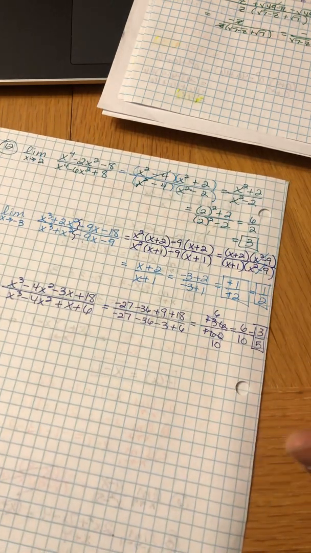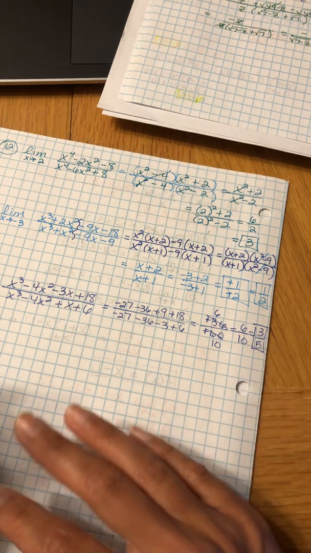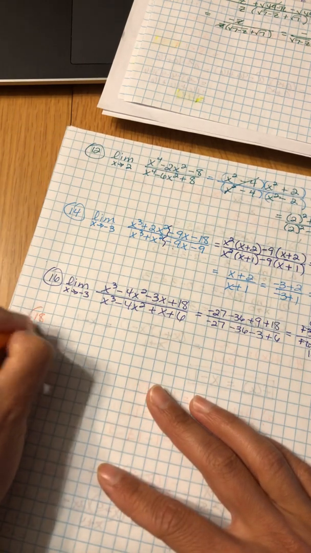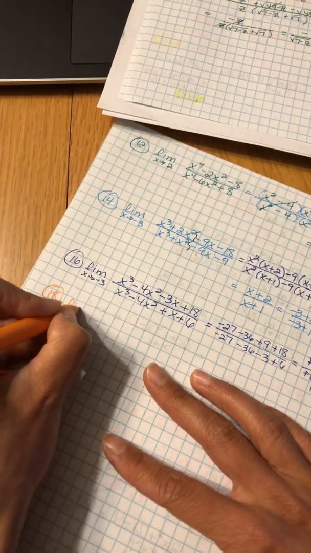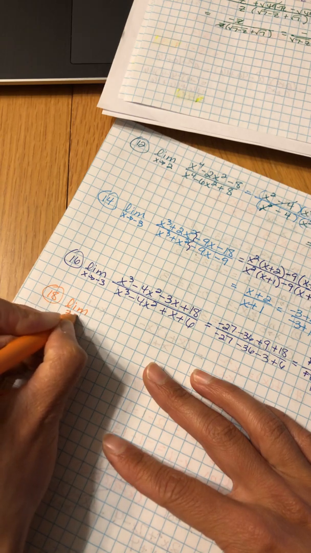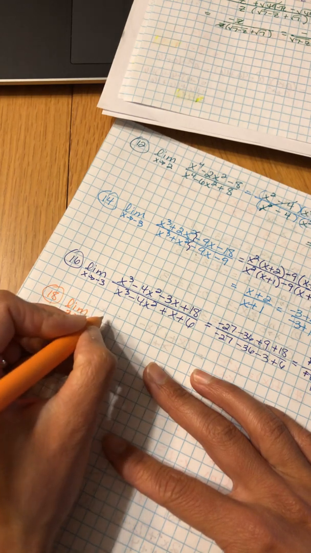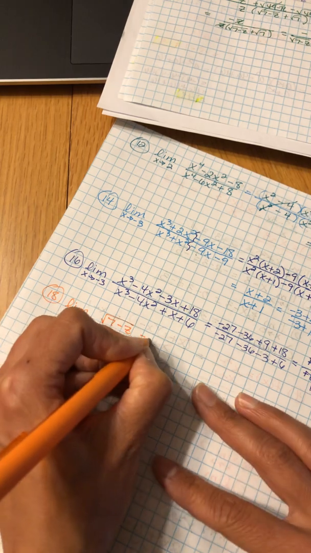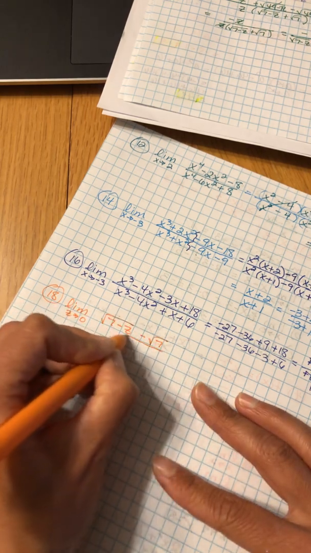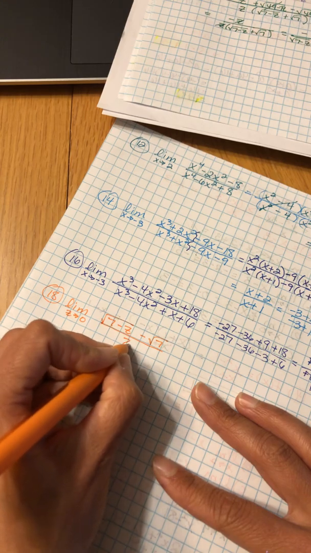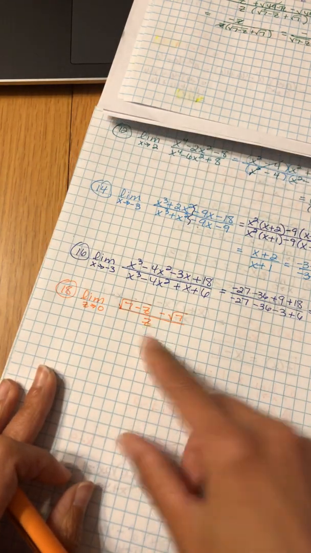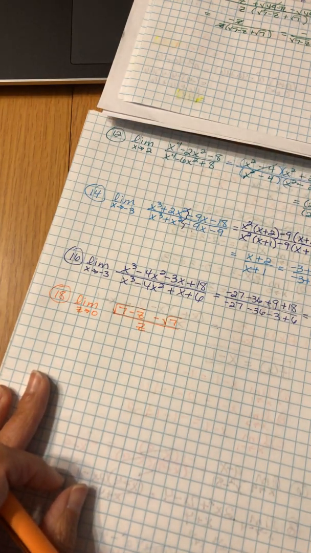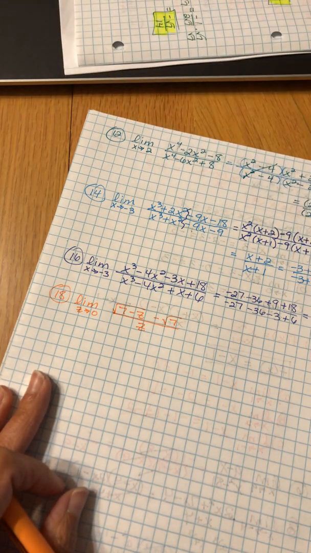Okay, that was number 16. And last but not least, number 18, we are finding the limit as z approaches 0 of the square root of 7 minus z minus the square root of 7, all over z. And obviously, if we plug in a 0 for z, it makes the denominator 0, so we have to simplify this. So remember, it's called, or well, Mrs. Ardito calls it reverse rationalizing.